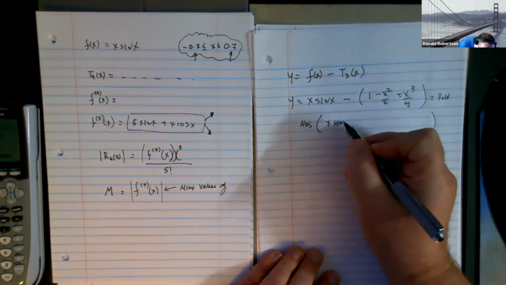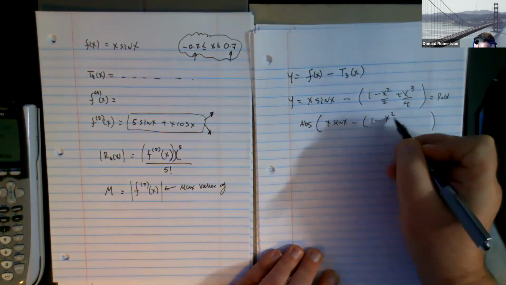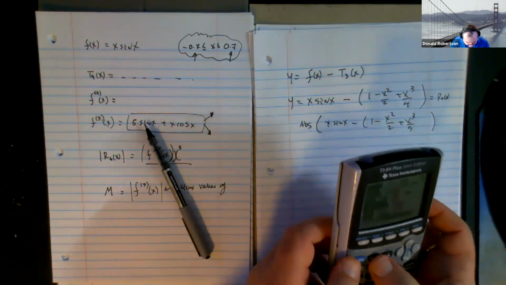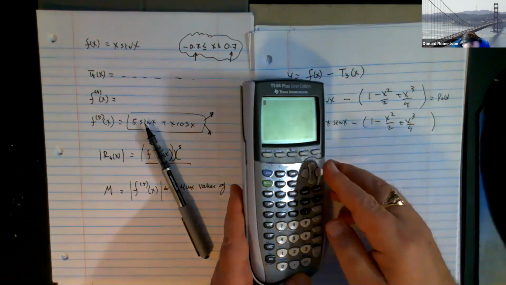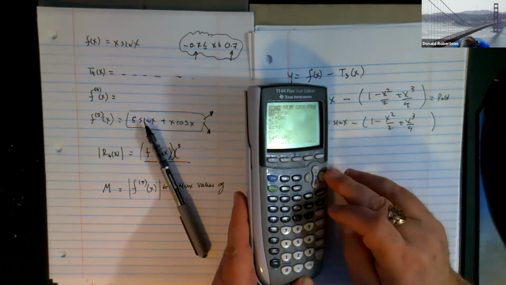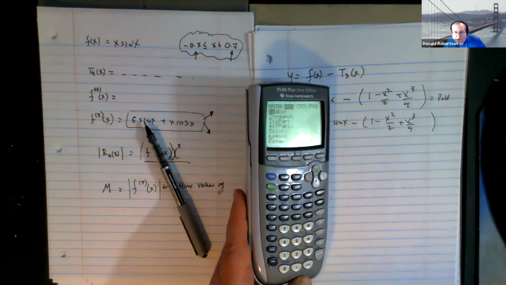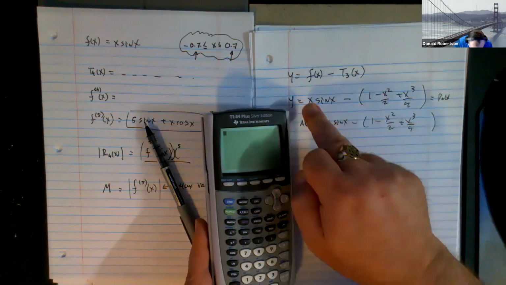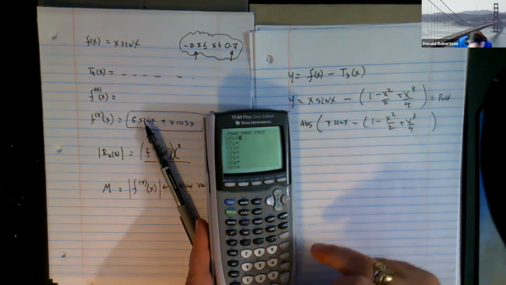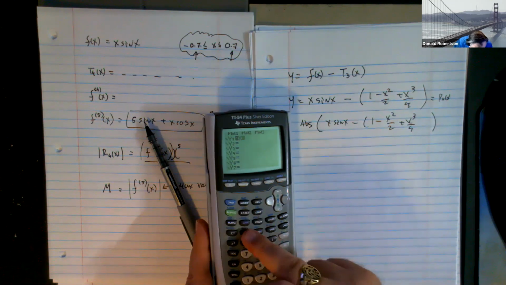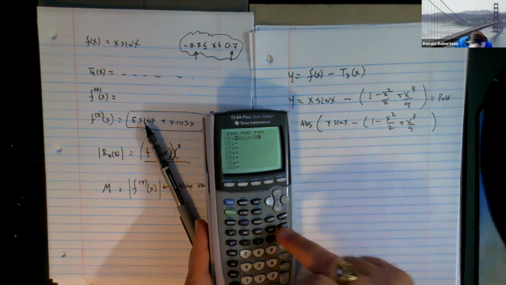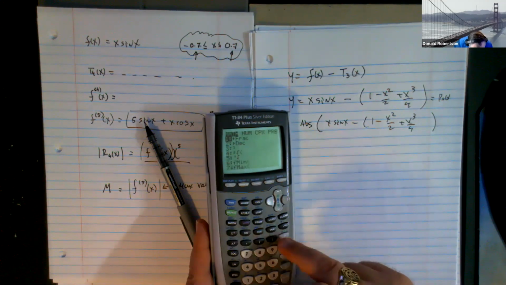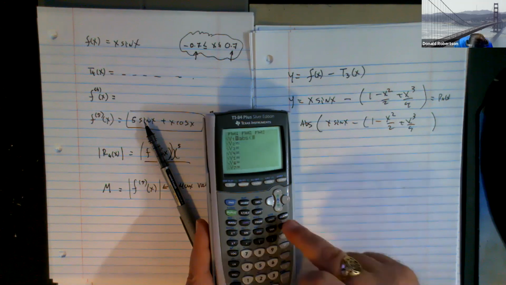It's a special button that you can find in your calculator. I'll have a quick look and try to show you where it is. I believe it's under math, number. So if I was going to do that question, you go y equals, and you do the absolute value of the original function.